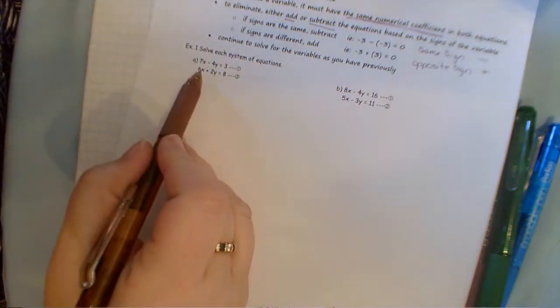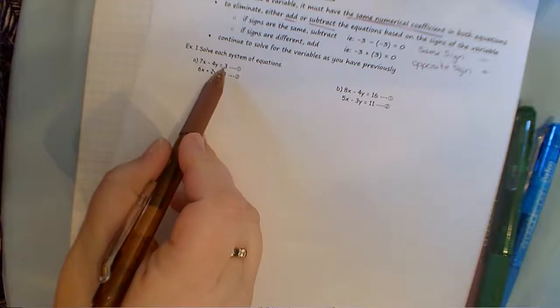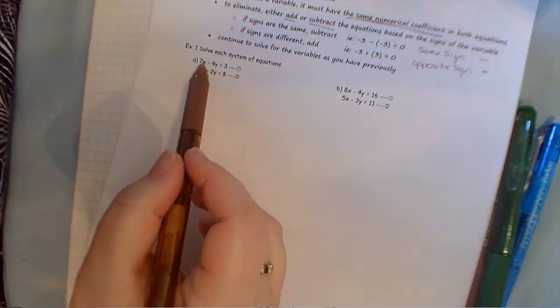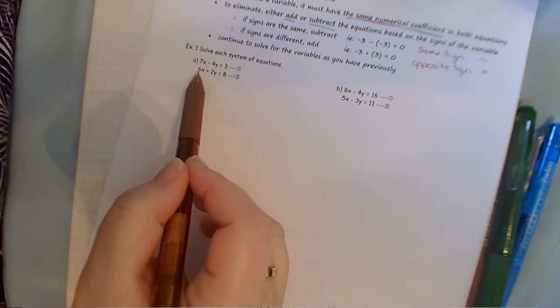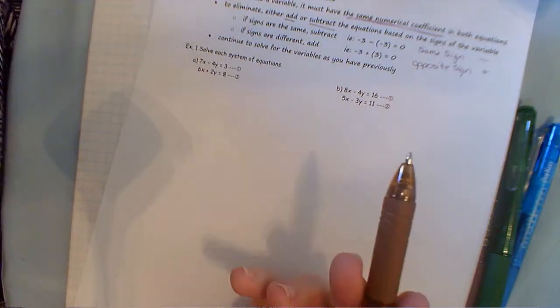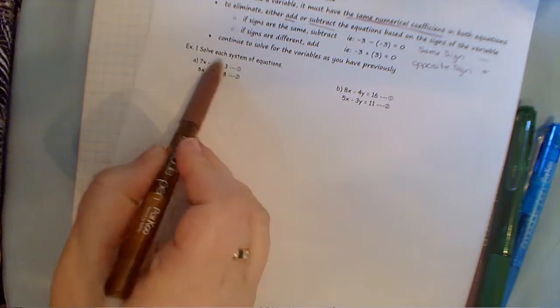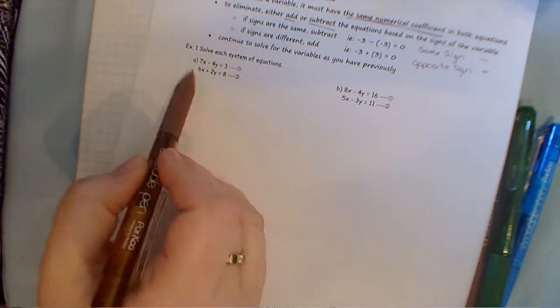You see how the x's are on top of the x's, the y's are on top of the y's, the equal signs on top of the equal sign, and the constants on top of the constant. That's what you want. You want to line up everything vertically so it matches. And then you want to look. Right here I have 7 x's and here I have 6 x's. Right now they're not the same number. I don't have the same amount. I need to get them to match. So either I can times this first equation by 6 and the second equation by 7 in order to get 42 x's, which is fine.